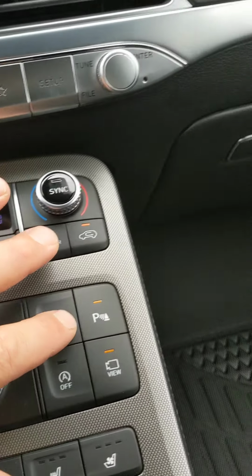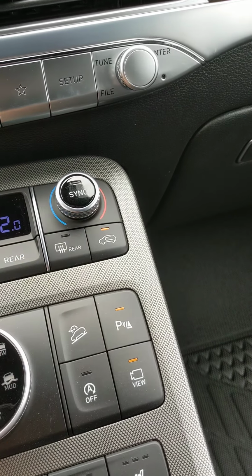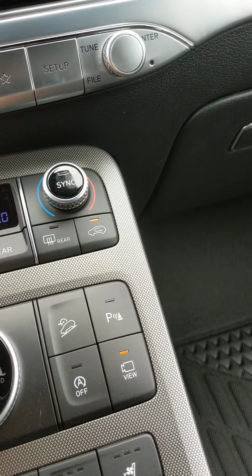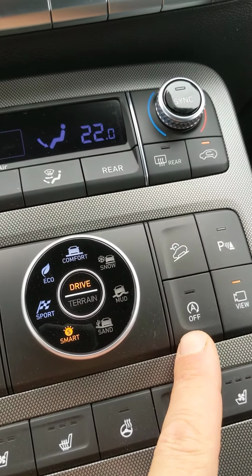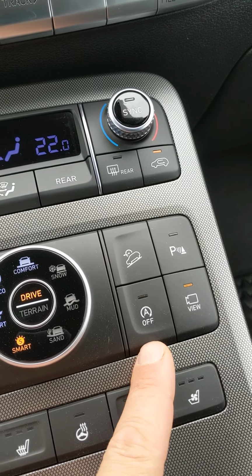Hill rest assist button. Parking beep noise in the rear. Okay? So if you turn that off, so this is on, that's off. On. Automatic off. So off, on.